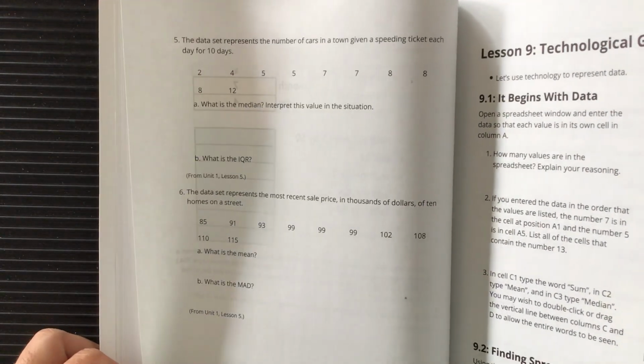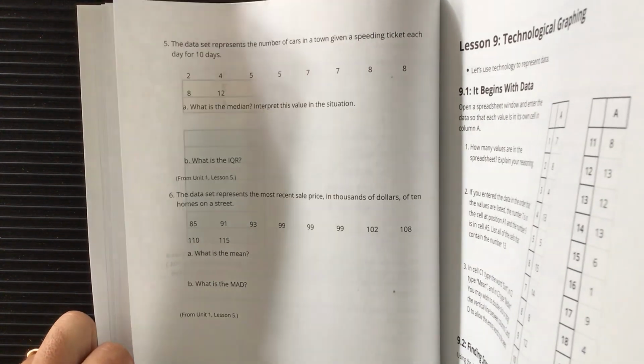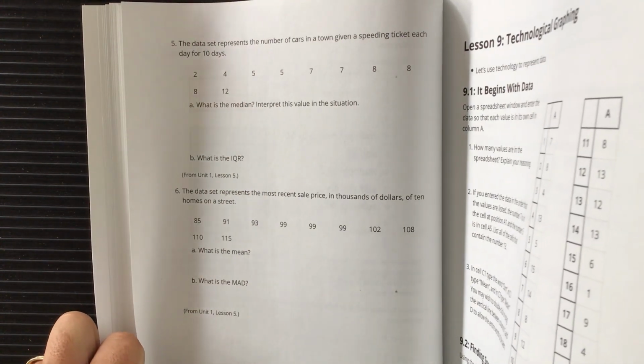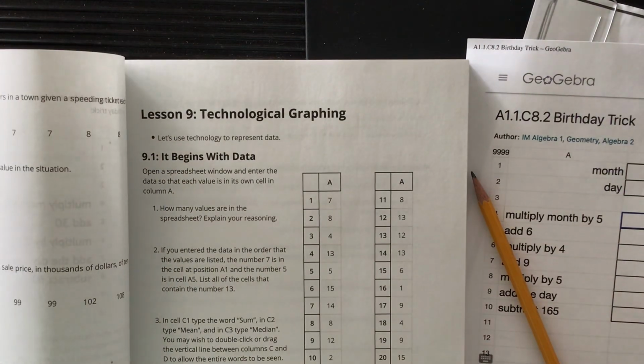Pages 5 and 6 are a review of mean, median, MAD. Again, you can use the spreadsheet if that would help you figure some of those out. Up to you. But that is a tool you can use now. So, shorter lesson today, plenty of time to get rolling on that.